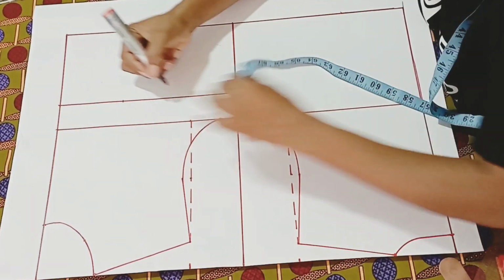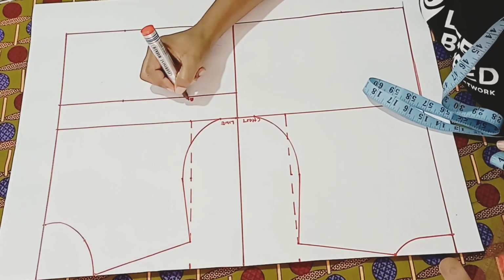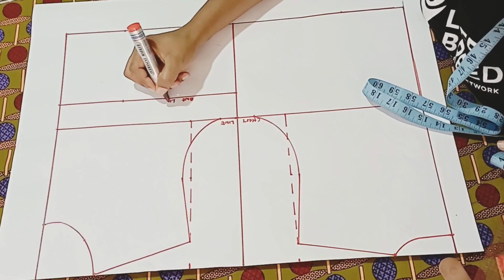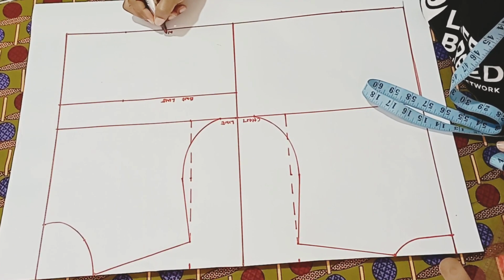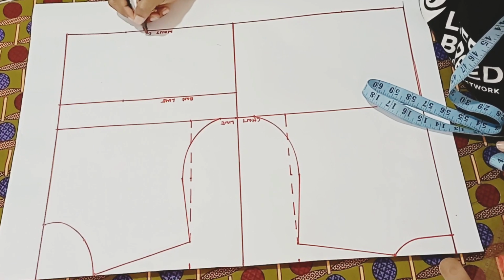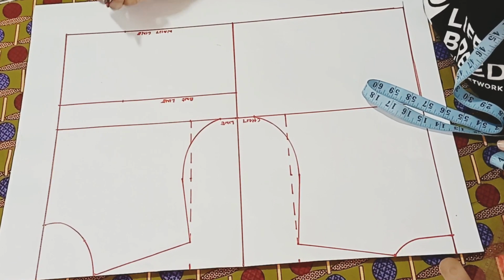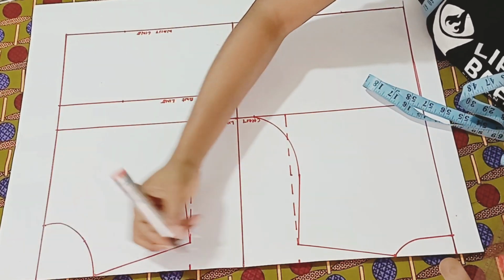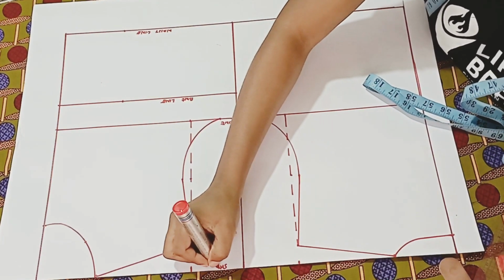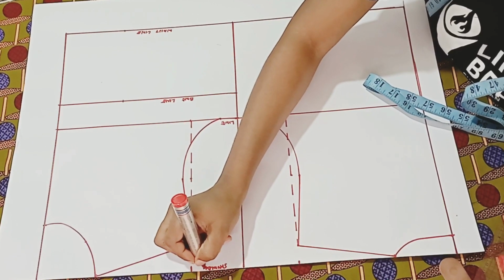Let me label this as the bust line. This is the waistline. This is the chest line. Like I said before, this line here is the shoulder line.